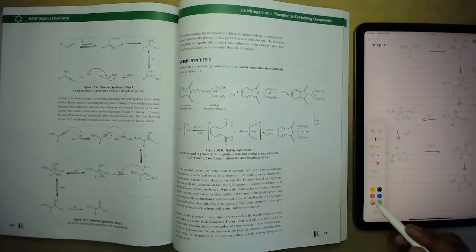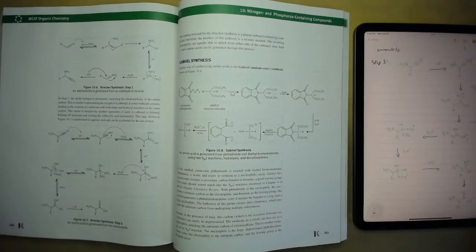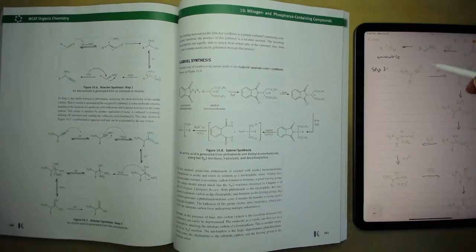And arrows. Red arrows to show, in the first step, the nitrile nitrogen getting protonated, water attacking the carbonyl carbon. No, not the carbonyl carbon, the nitrile carbon.